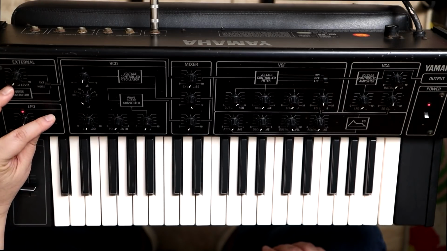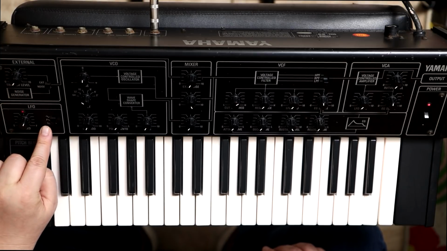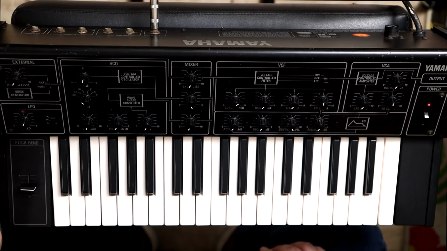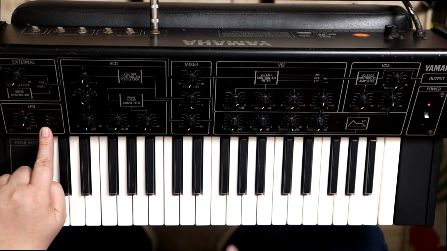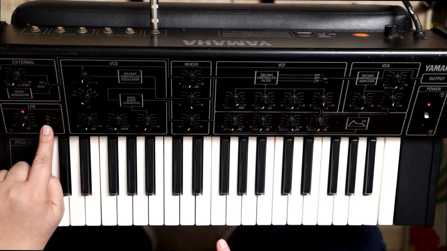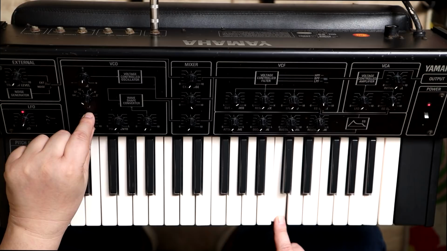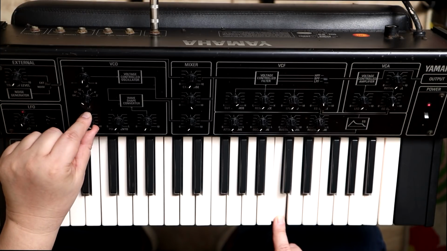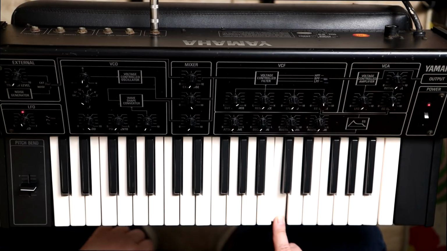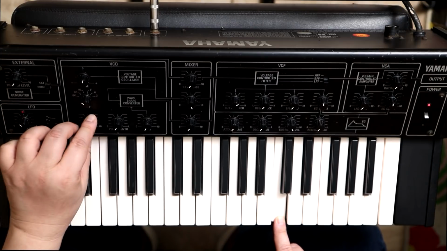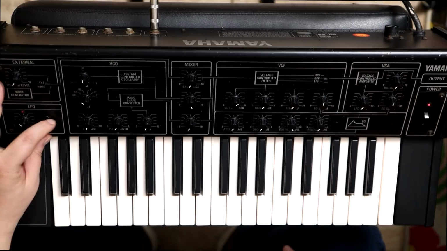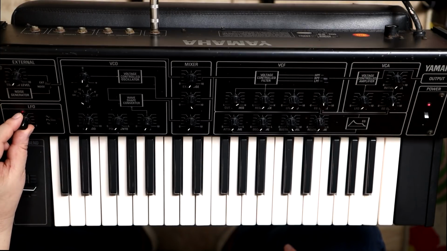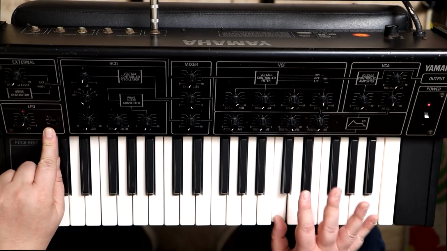If you set it to a different waveform, you get a different type of modulation. This is up and down, basically saw modulation. And the coolest is the sample and hold.